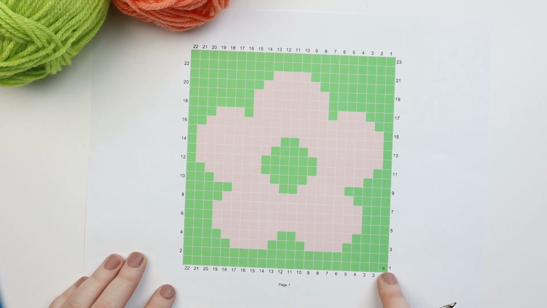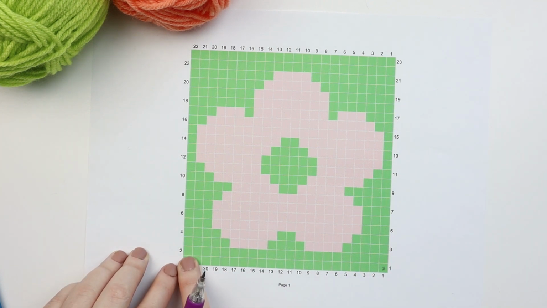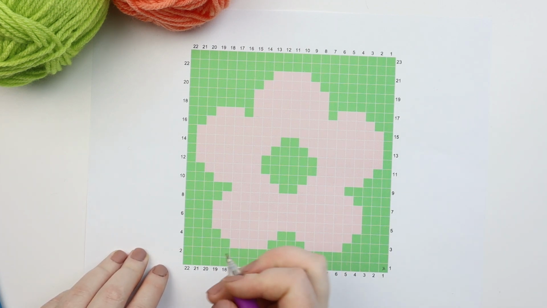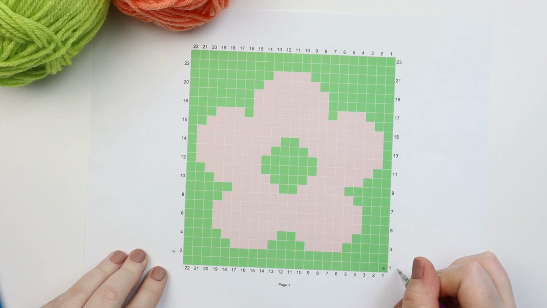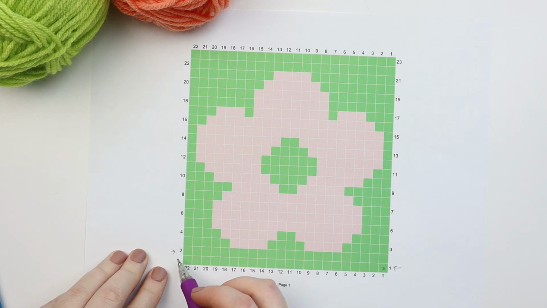So you'll have 22 stitches in total that you'll be working from right to left. When you move on to row 2, you're going to be chaining 1, turning, and then working from left to right. So again, each odd number, you're going to be working from right to left, or even, you're going to be working from left to right.